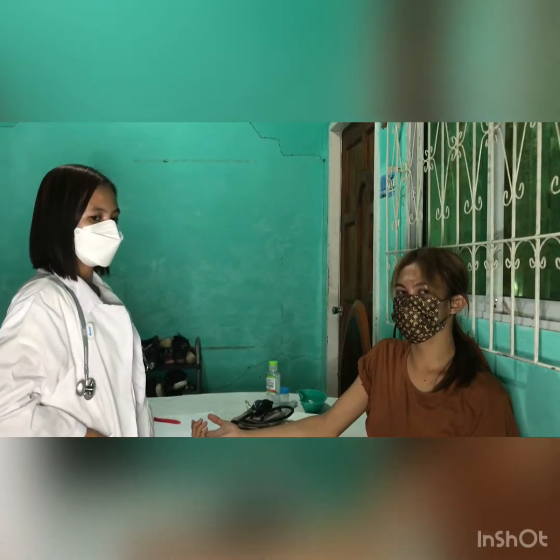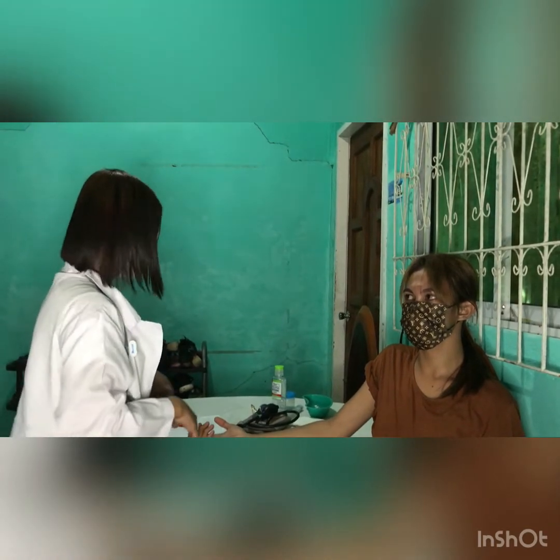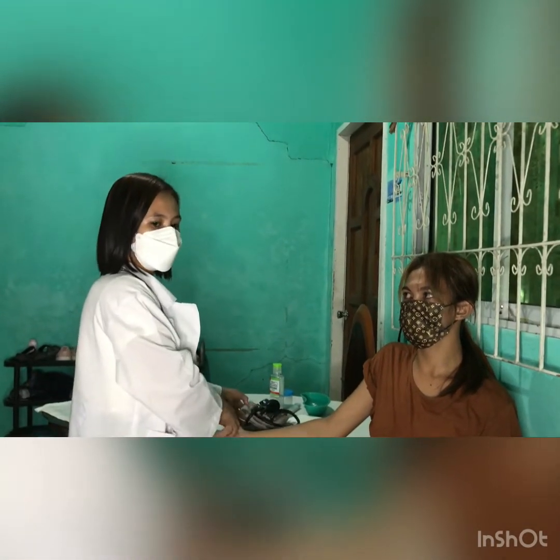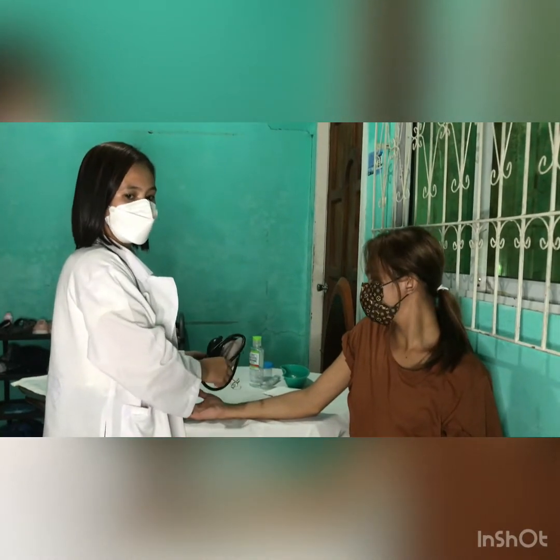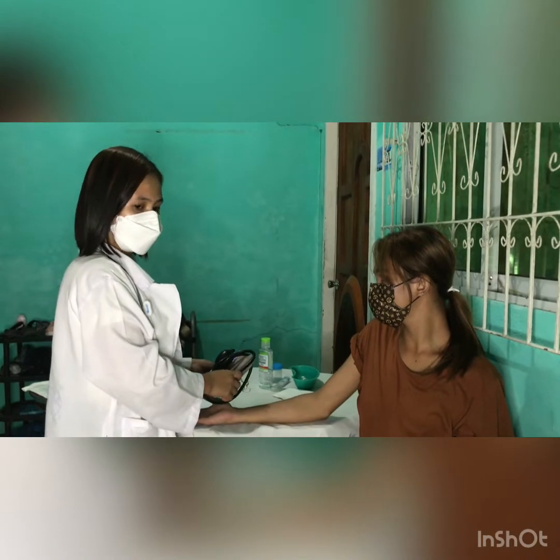And then, ask the client not to speak when BP is being measured. So, ma'am, please do not speak when I start measuring your BP. Smoothly and evenly apply the cuff with its lower border located about 2.5 cm above the antecubital space.